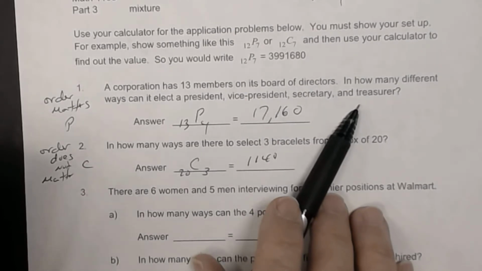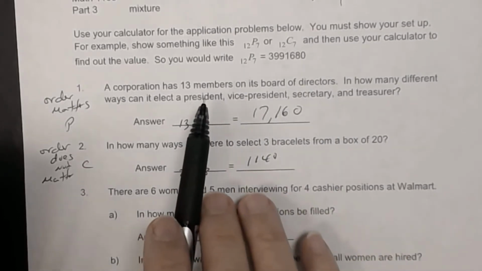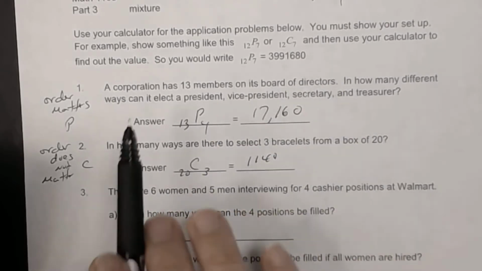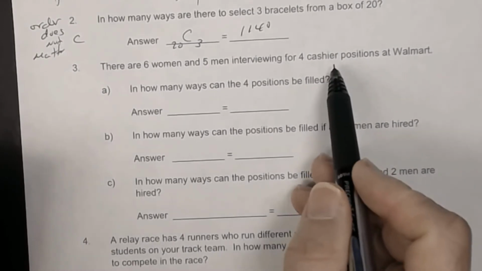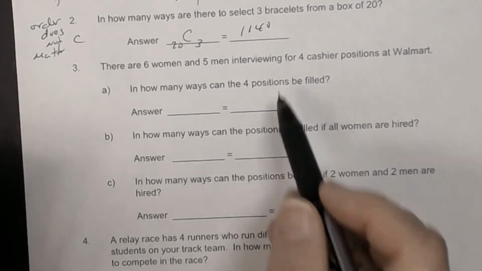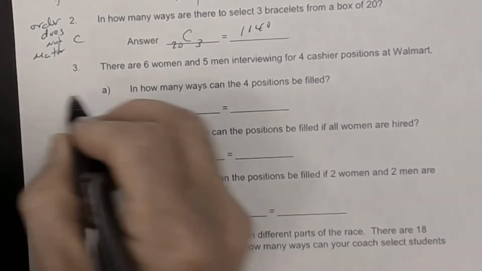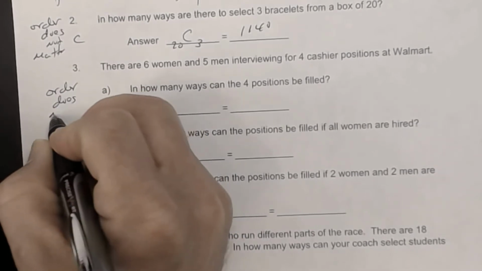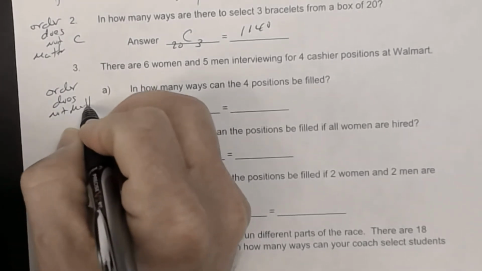Okay, so this is called president, this is called vice president, secretary, treasurer. So that's where the order matters. Here, these are cashier positions. All right, same position. It's just that you're choosing 4 people to fill that. All right, so the order does not matter here. Order does not matter. Okay, order does not matter here.